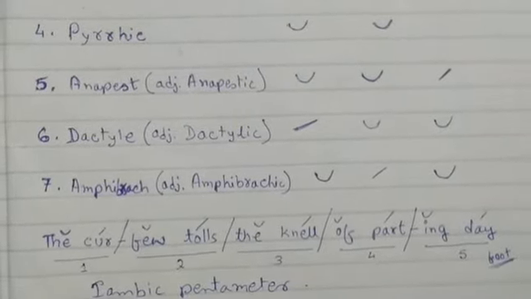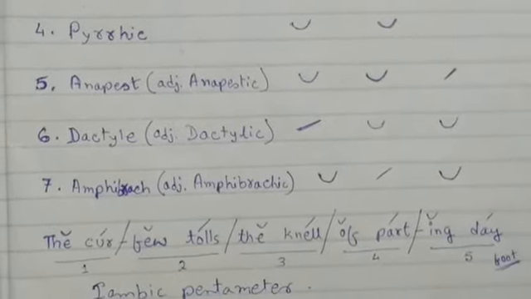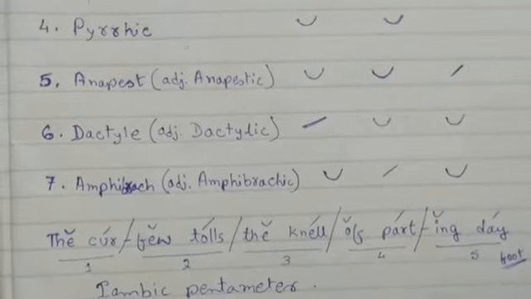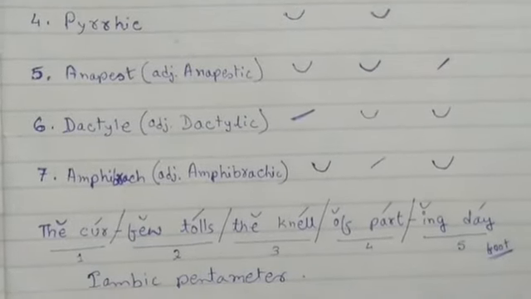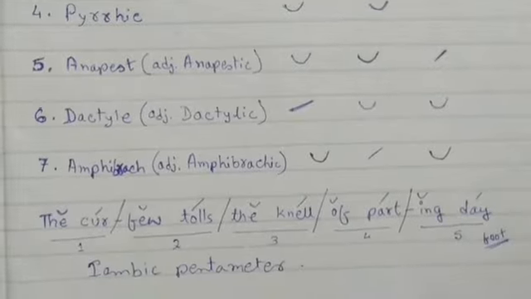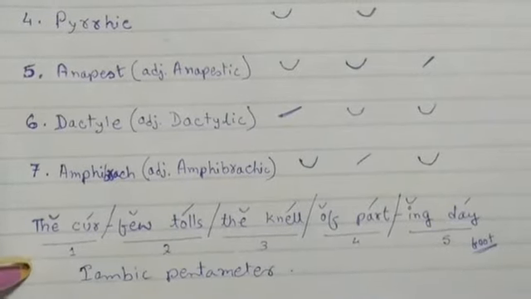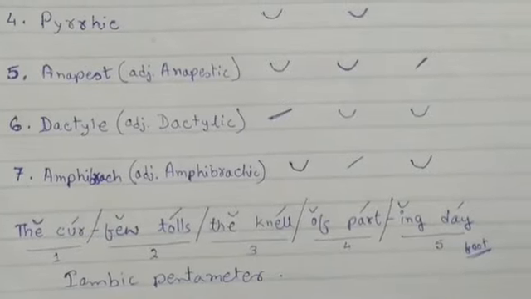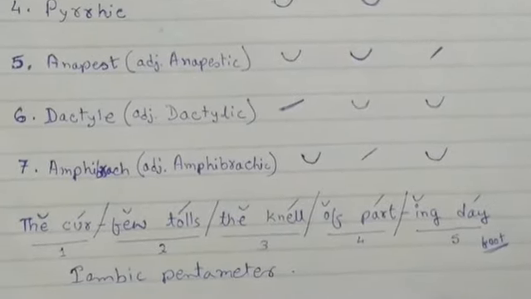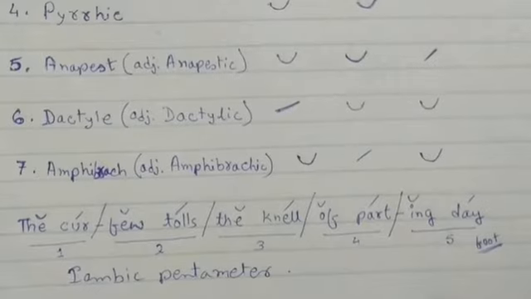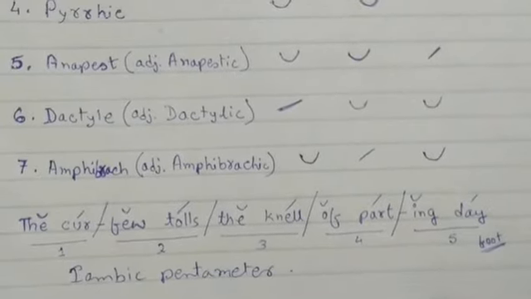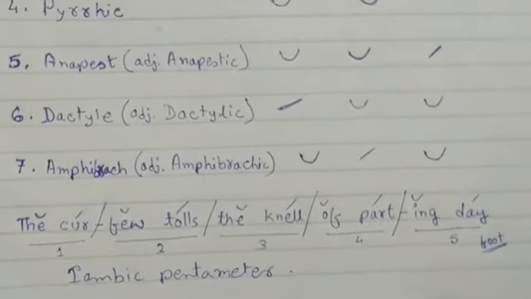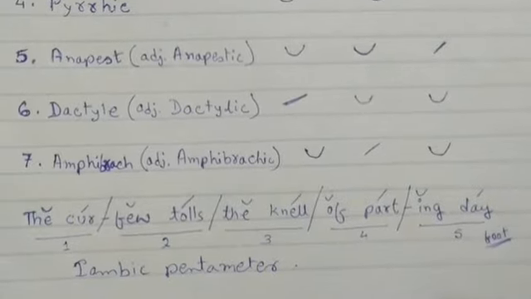Disyllabic and trisyllabic. Okay, so as some of you have asked about what is iambic pentameter, how it comes, I will give you an example of that. As you can see already, what is an iambic pentameter?